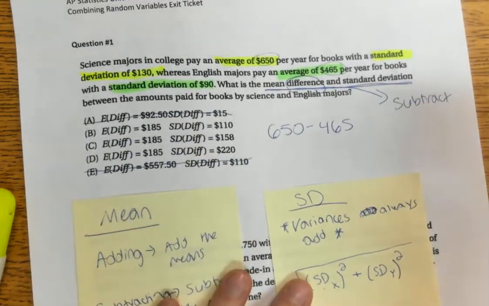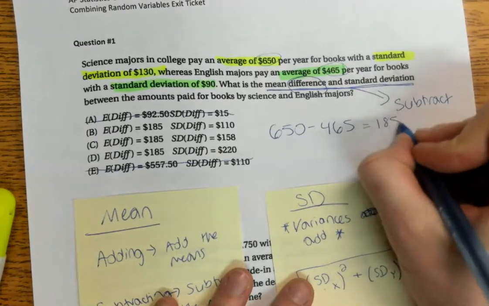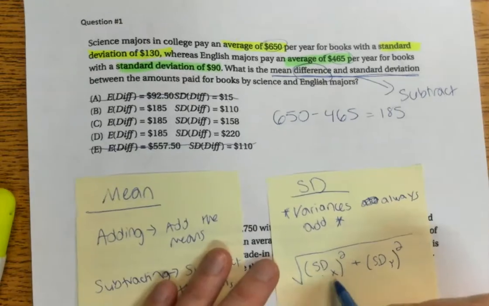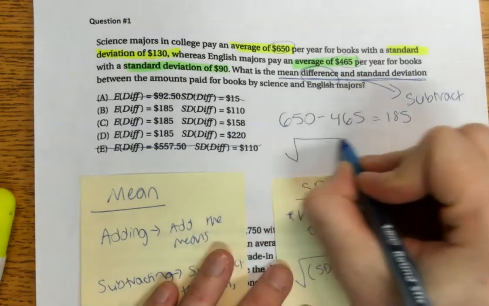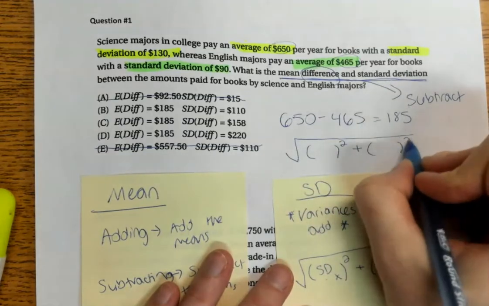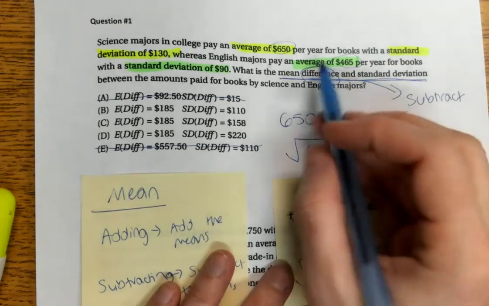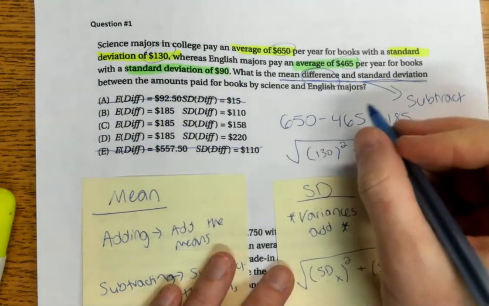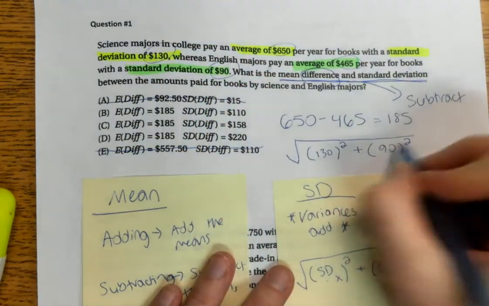Remember, with standard deviation, we have to convert them to variances and add them, even if we're subtracting. So I'm going to use this little formula, where it's the square root of the first standard deviation squared plus the second standard deviation squared. I'm going to drop in my two standard deviations, 130 and 90.